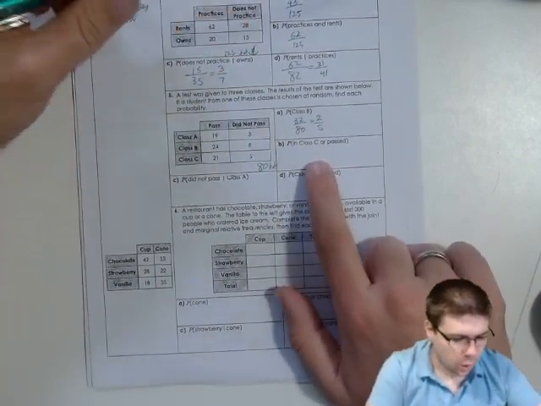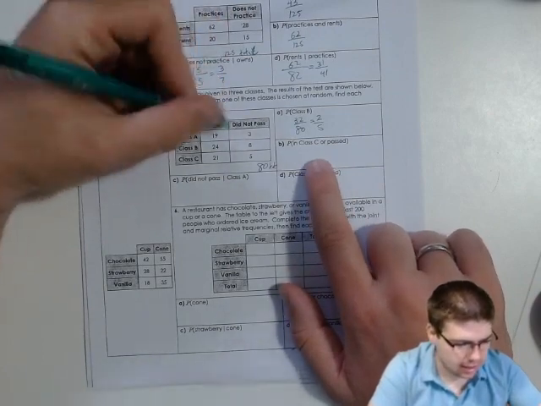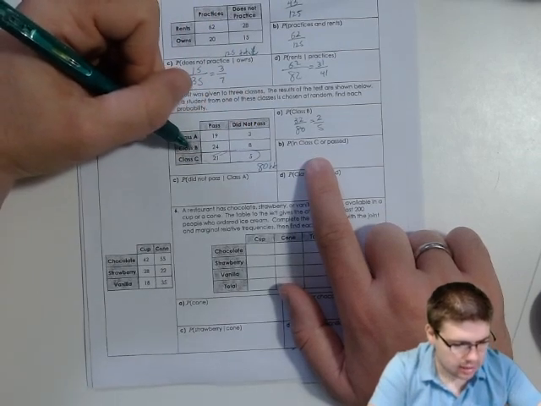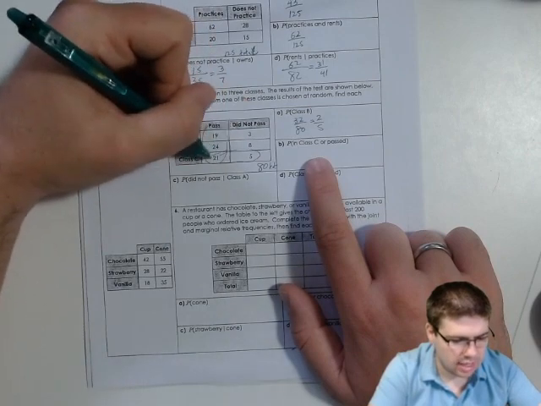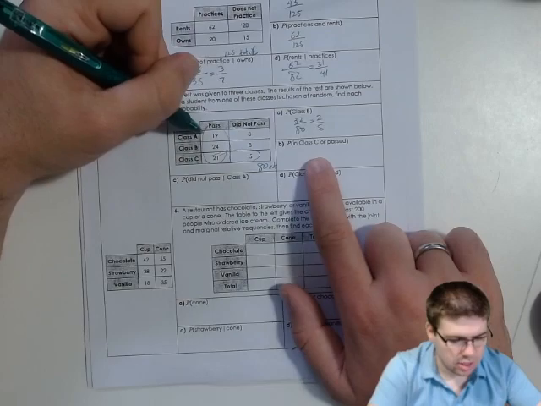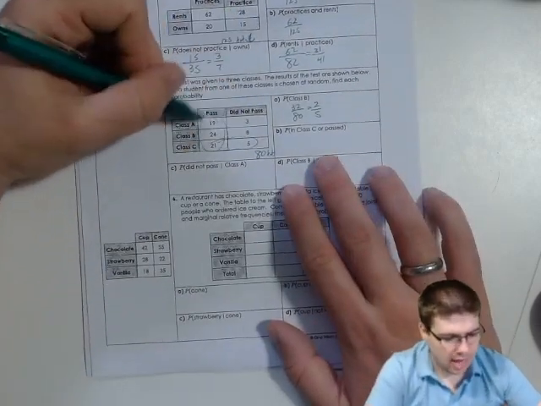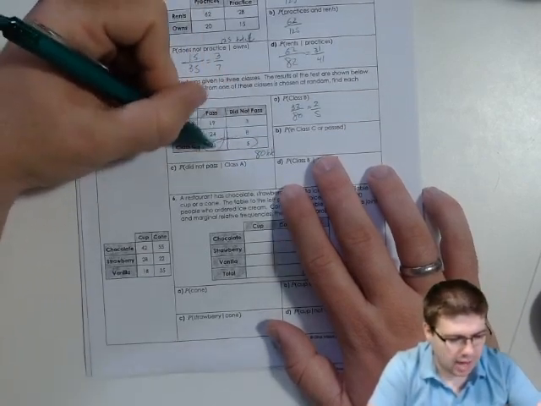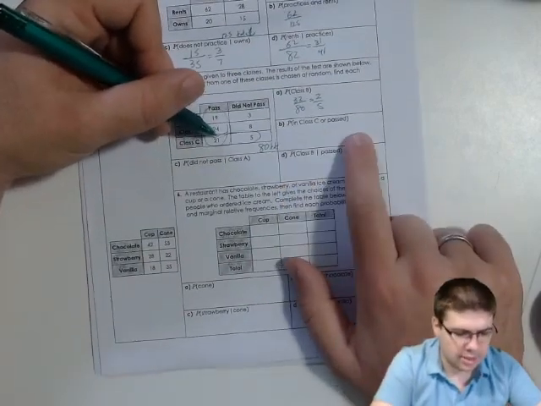In class C or passed. So this is a little bit different. In class C, so we want these individuals, I'm going to draw on here a little bit. In class C or passed means I want basically anything that got circled in either of those. So I want these folks, these folks, these folks, and these folks. This is one where we could add up all of our individuals that passed and all of our individuals that are in class C, but we would add the 21 twice. So be careful about the double counting of those that are in class C and passed.